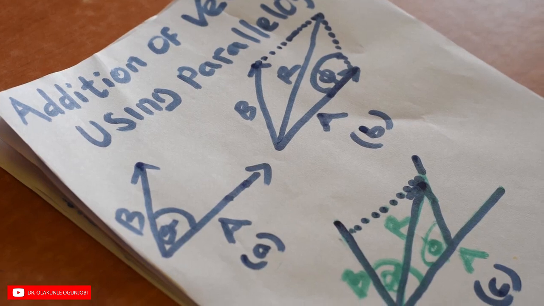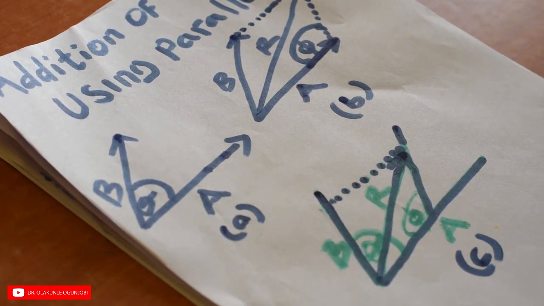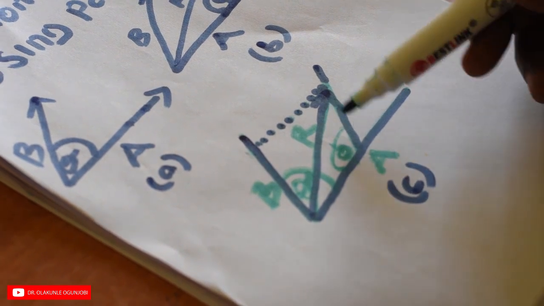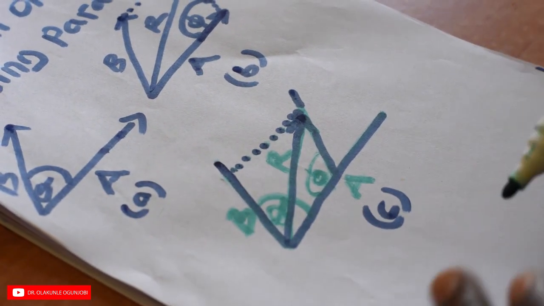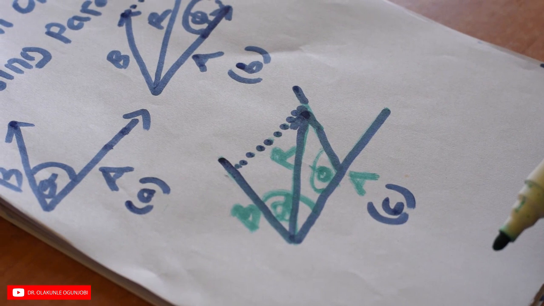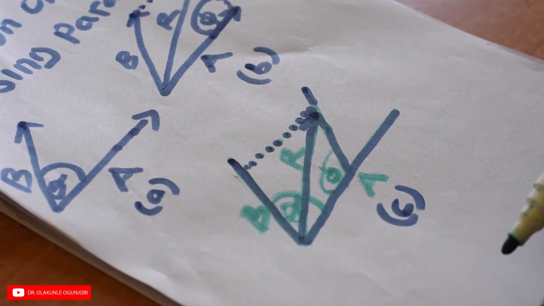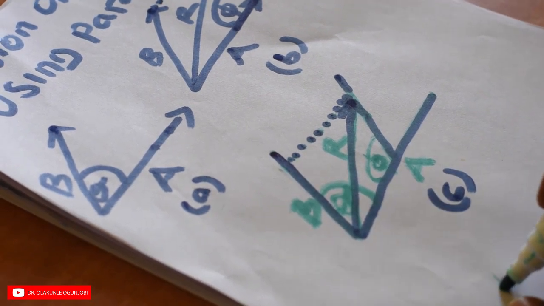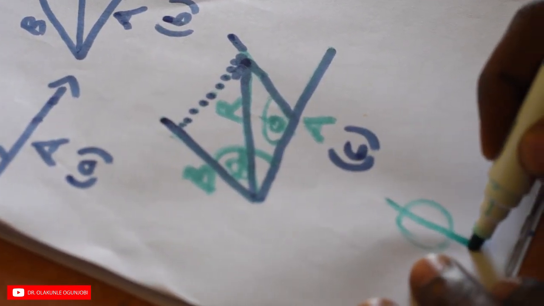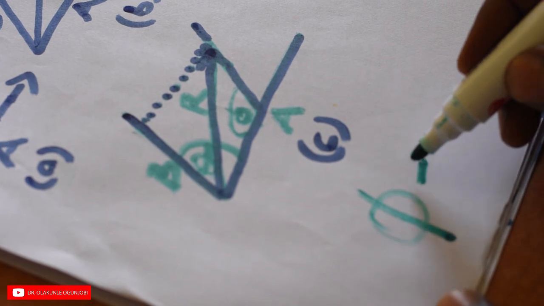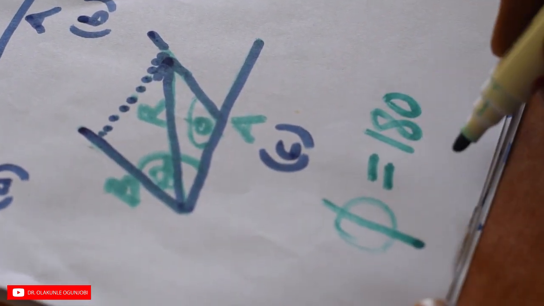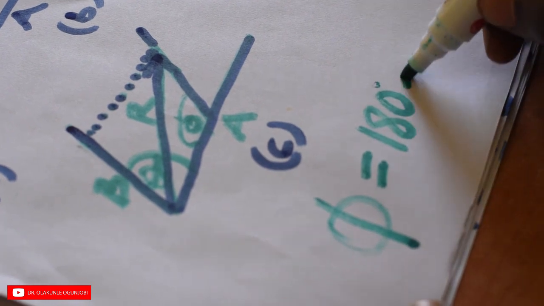Okay, so using the fact that the sum of the co-interior angles equals 180 degrees, if you look at C, you have phi equals 180 degrees minus theta.